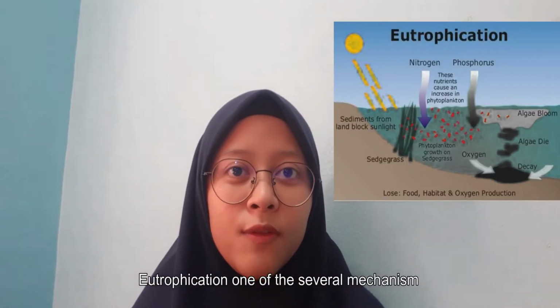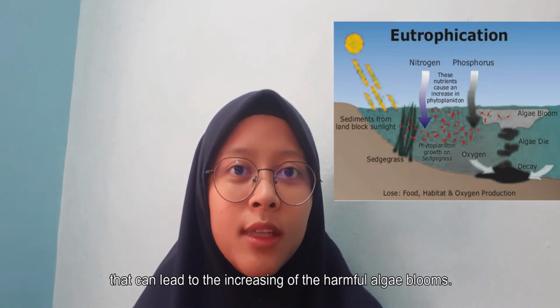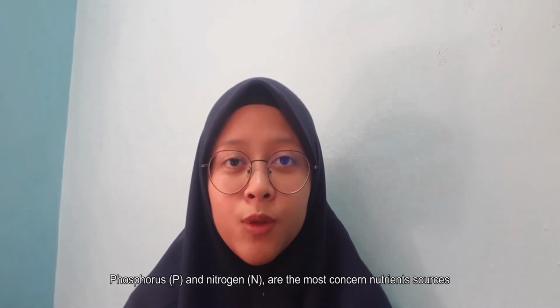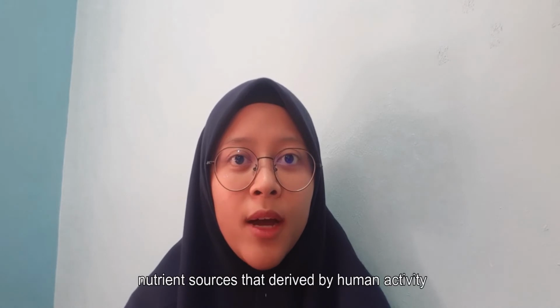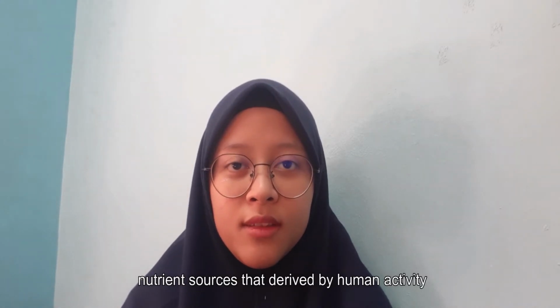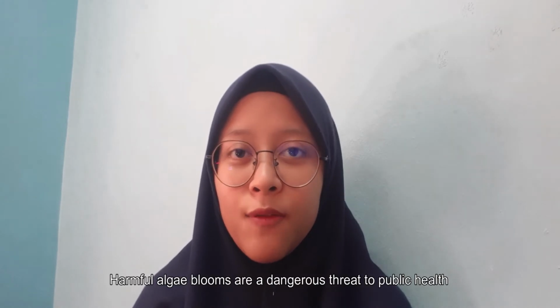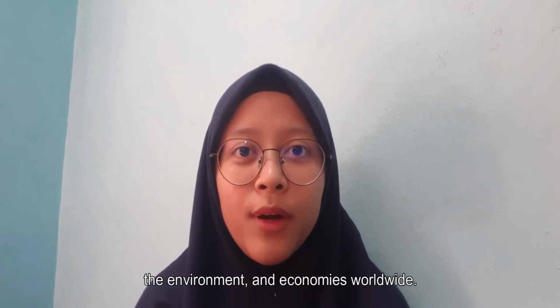Eutrophication is one of several mechanisms that can lead to the increase of harmful algae blooms. Phosphorus and nitrogen are the most concerning nutrient sources derived from human activities. Harmful algae blooms are a dangerous threat to public health, the environment, and also economies worldwide.